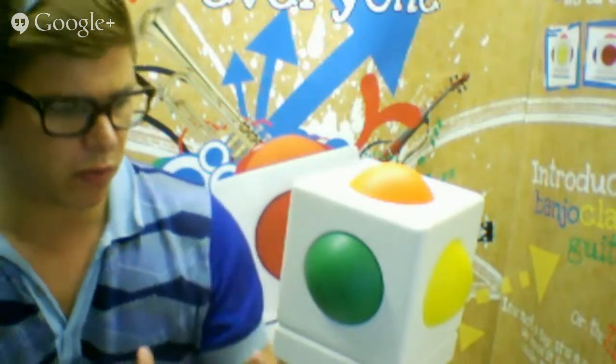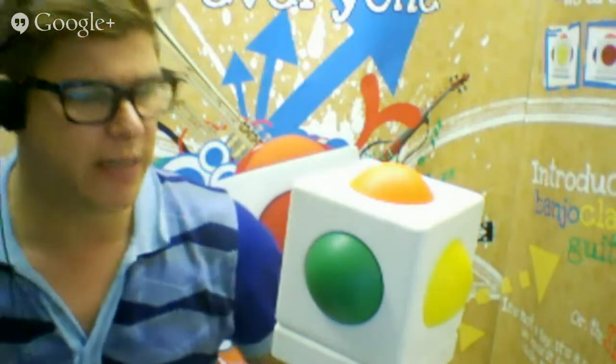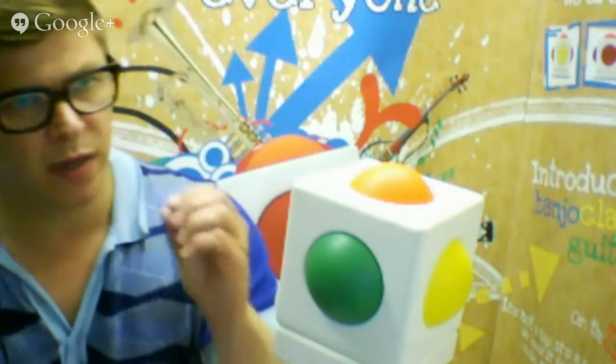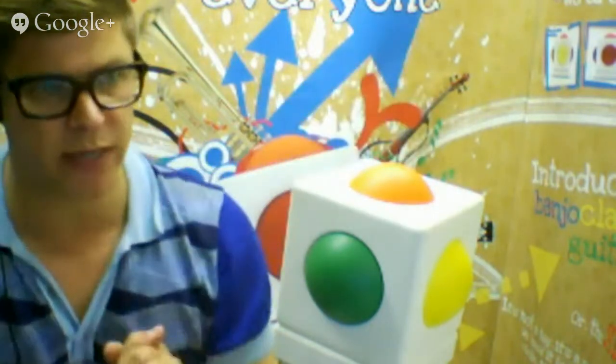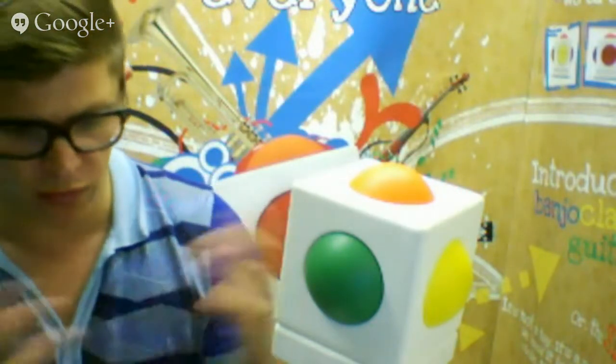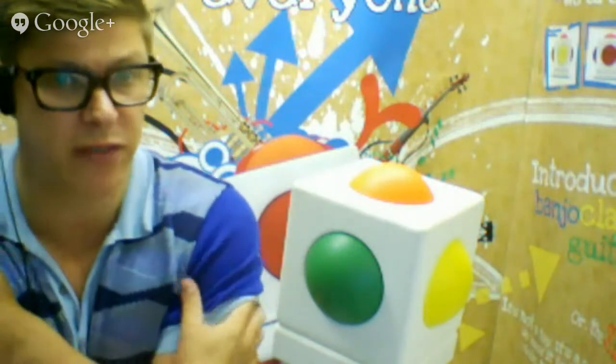And in so doing, what was created was a simple, tactile, customizable, human-centered interface. So this is the Skoog.